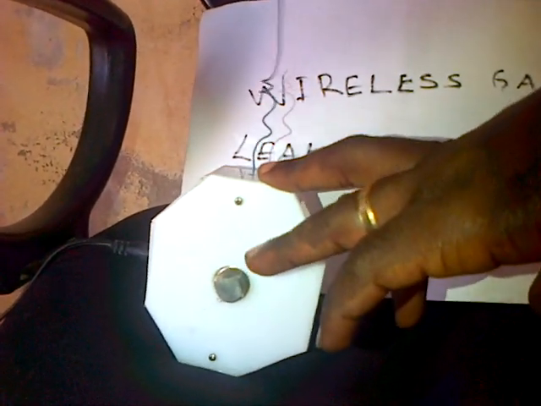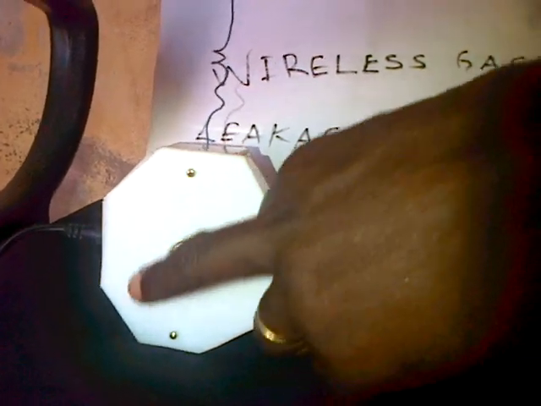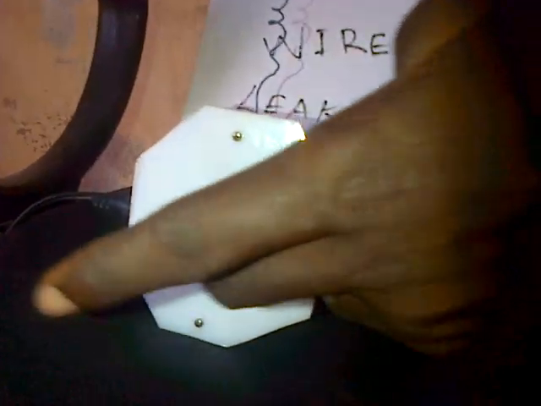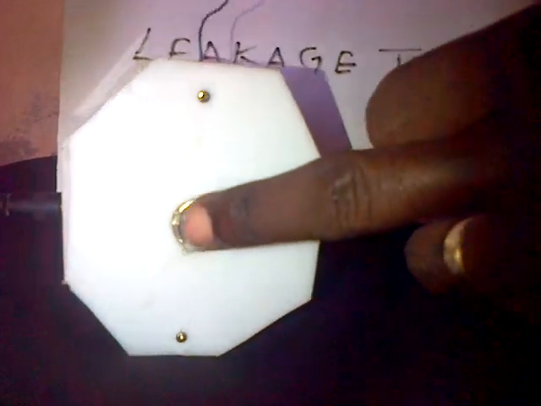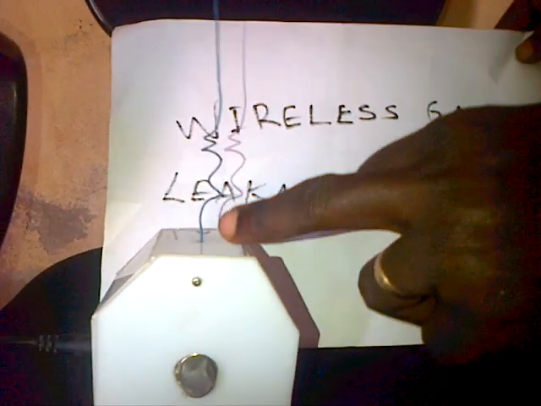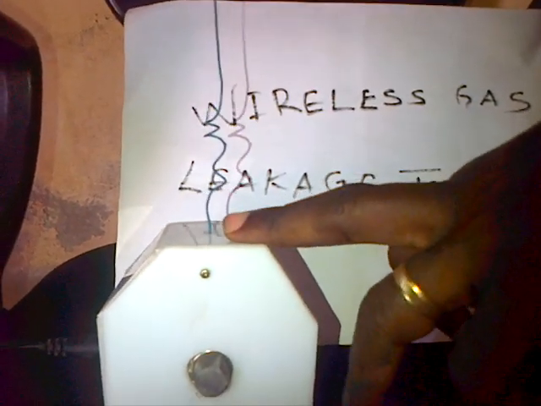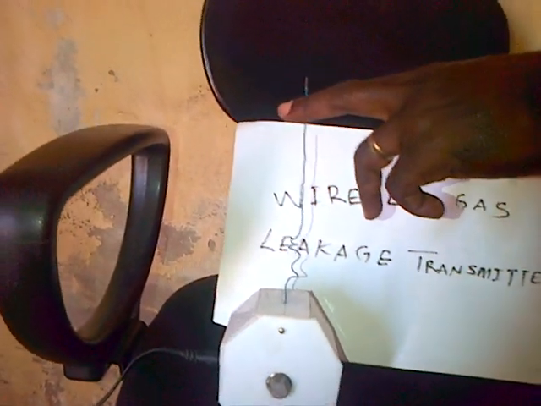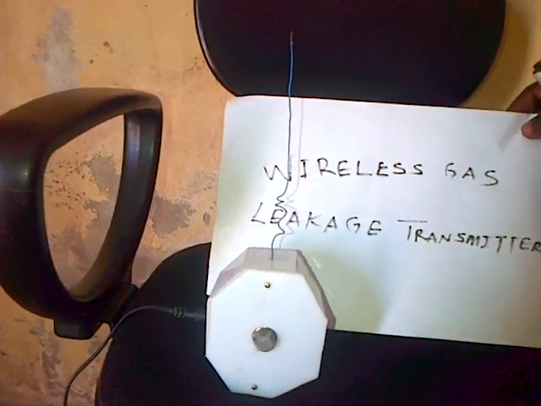So actually, what this does is, with the aid of the sensor, it is able to detect gas leakage. If there is any gas leaked anywhere, this sensor, which has some inbuilt chemical composition, reacts with the gas that is leaking. The reaction is sent to the microcontroller in the gas transmitter, which gets the signal and transmits information through the antenna to the gas leakage receiver.